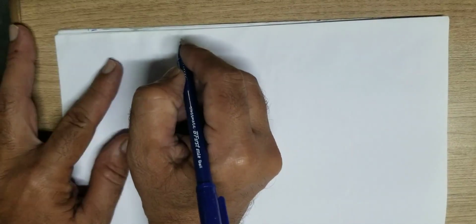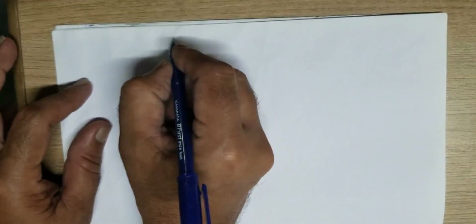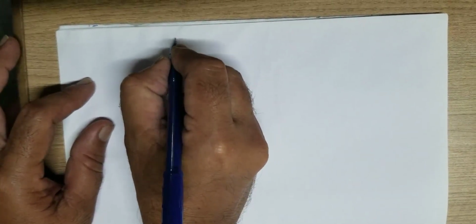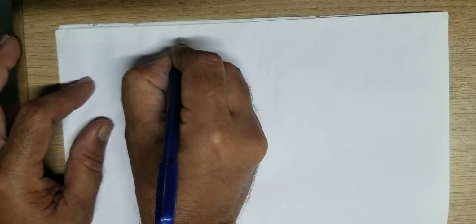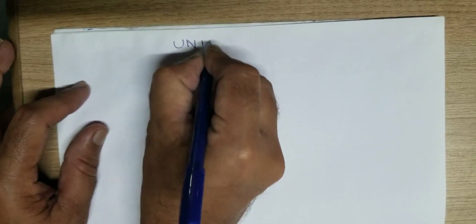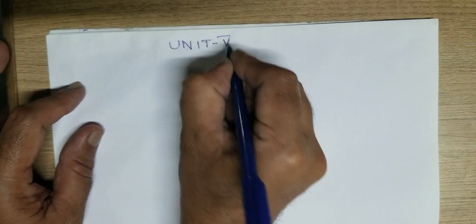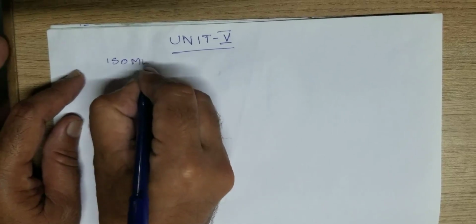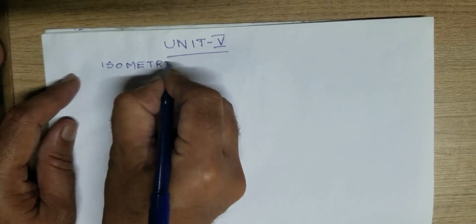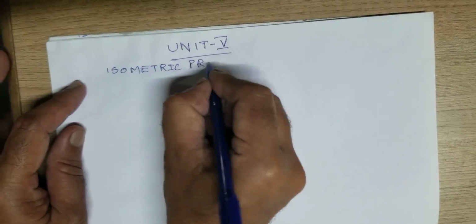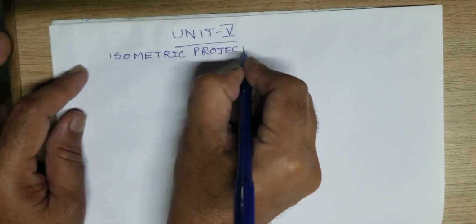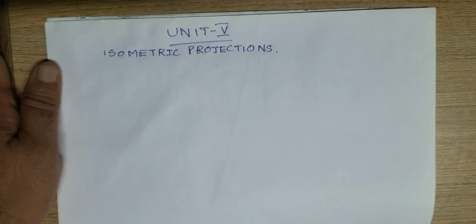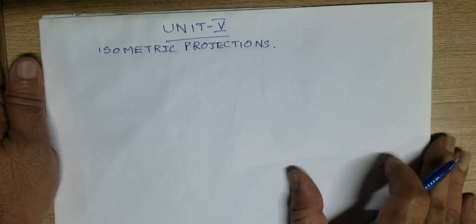Good. Today I would like to explain the engineering drawing unit called isometric projection. This is the fifth unit for you. I am writing here, just see all of you, unit 5. The title is Isometric Projections. So what isometric projection is, you need to understand.